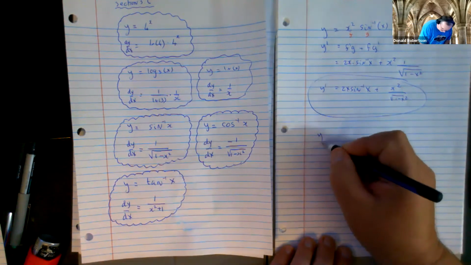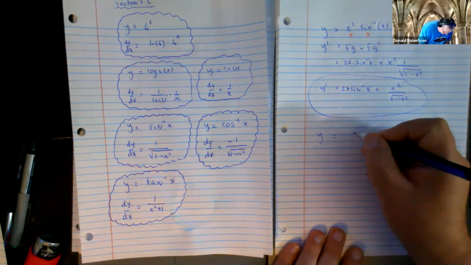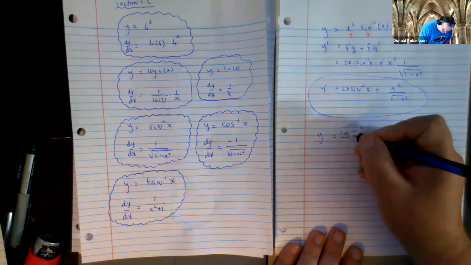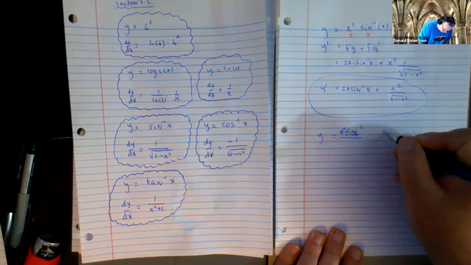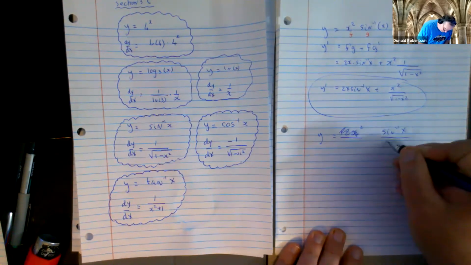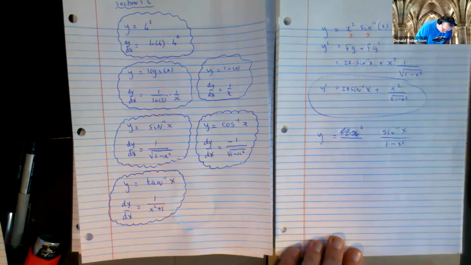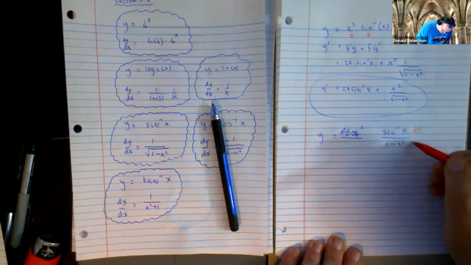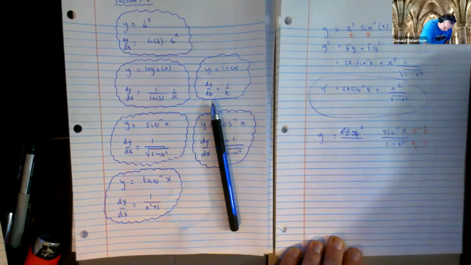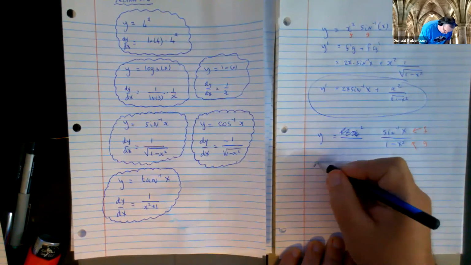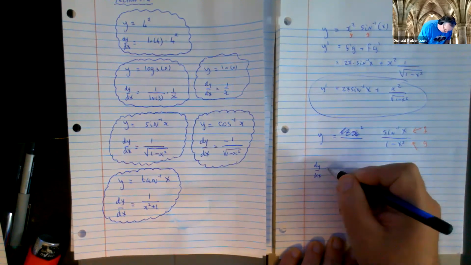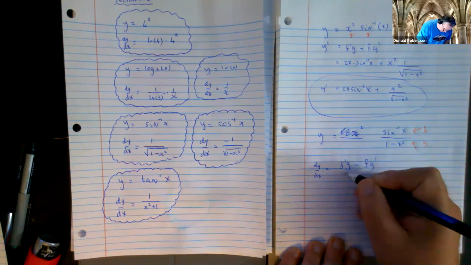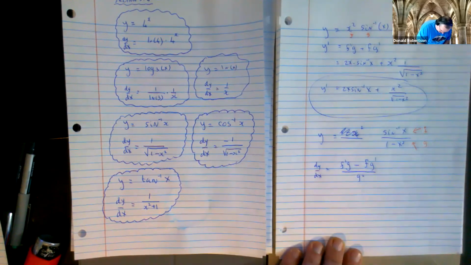How about a quotient then? Let's do inverse sine on the top, and do a 1 minus x squared on the bottom. Now, if I wanted to differentiate this fella, it'd be a quotient rule. So it'd be f dash g, take away f g dash, over g squared.